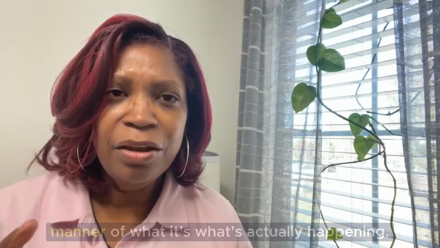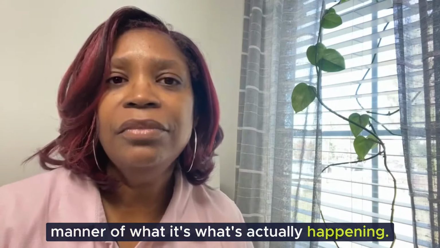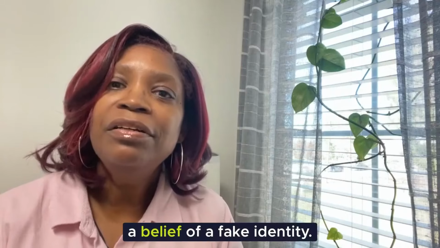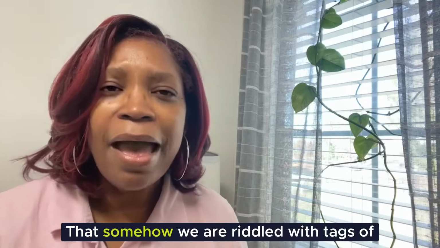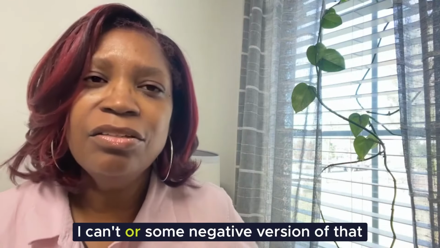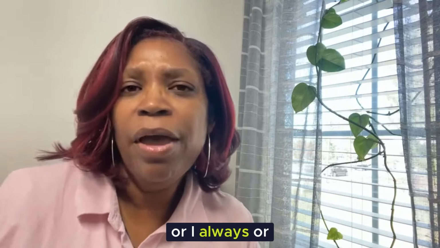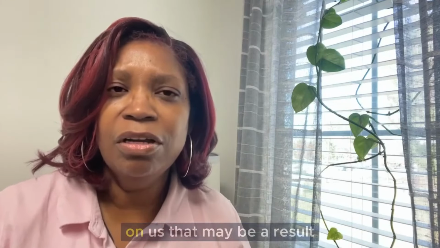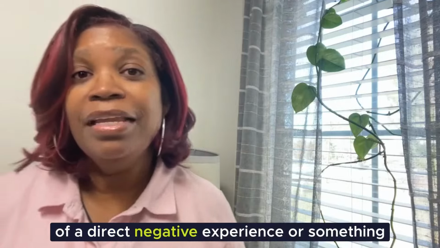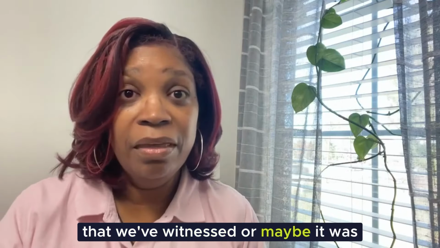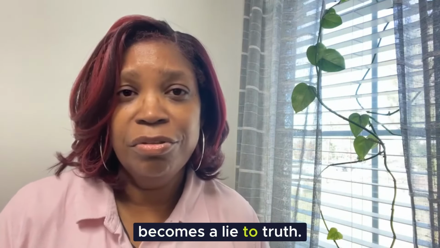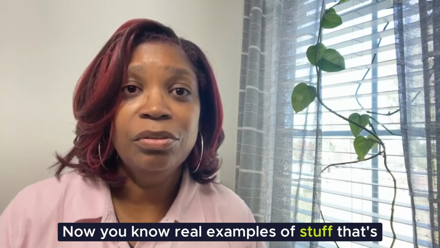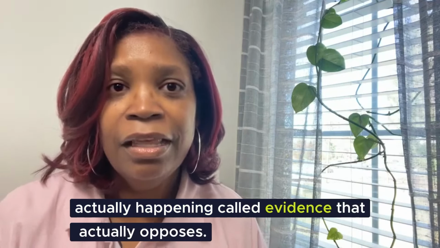So let's look at it in the manner of what's actually happening. Let's just say we've adopted a belief of a fake identity, an identity that we are not who we are, that somehow we are riddled with tags of I can't, or some negative version of that, or I always, or some negative self-reflection, or some ringing negative self-talk imprinted on us that may be a result of a direct negative experience or something that we've witnessed. Or maybe it was even negativity that was modeled to us, so much so that it becomes a lie to truth.